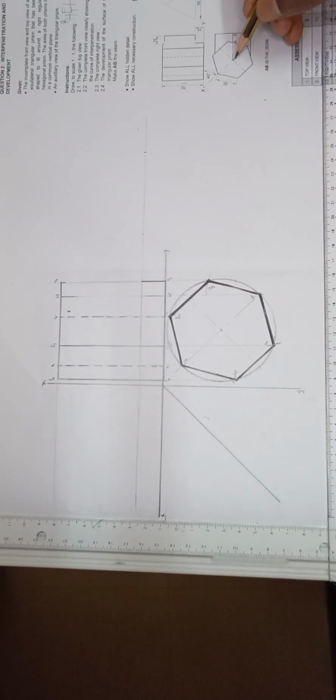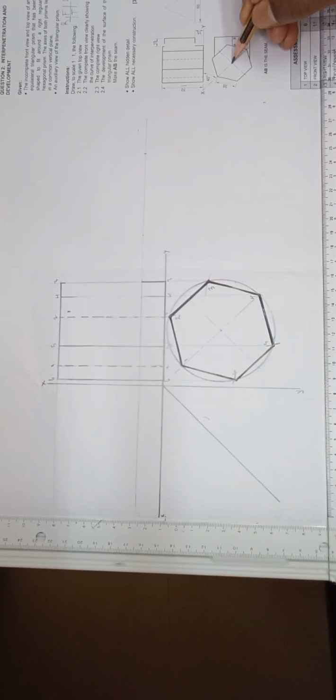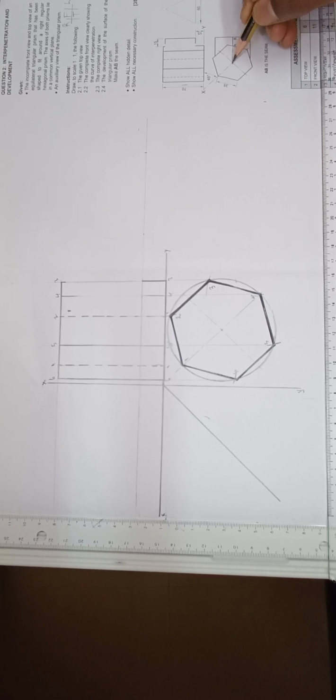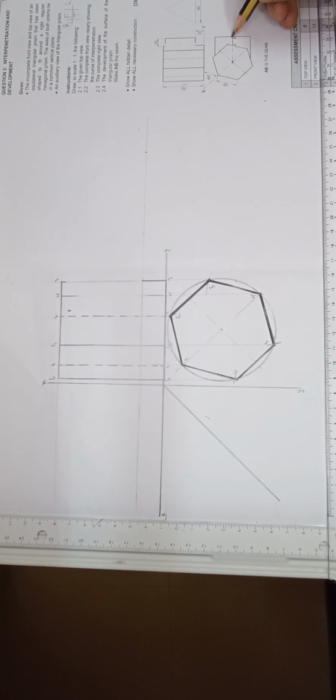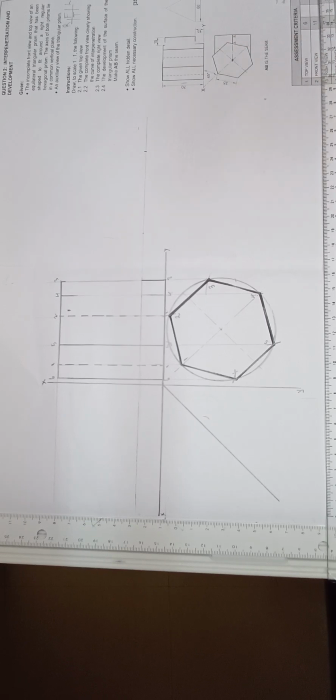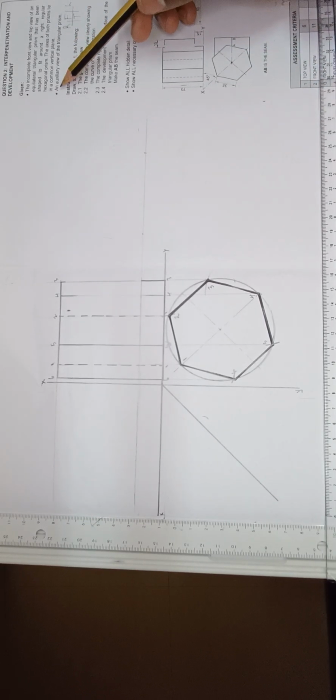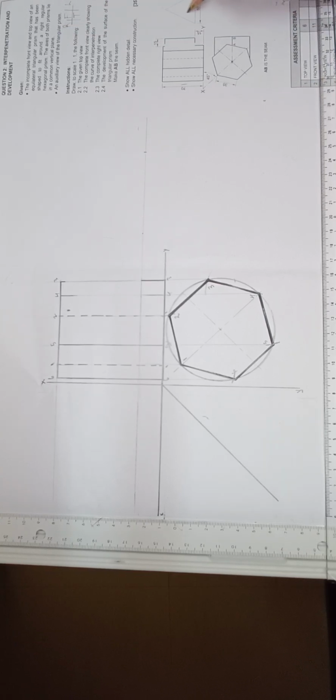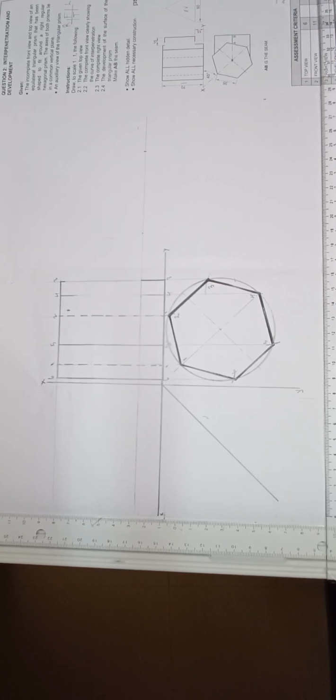Looking here, you can see the axis of the two solids, which is the center of this hexagonal prism and the center of this triangular prism. And then you are given an auxiliary view of the triangular prism, which is this one.